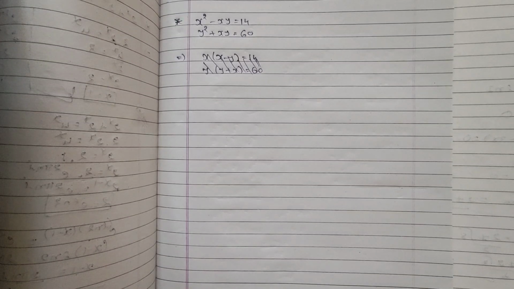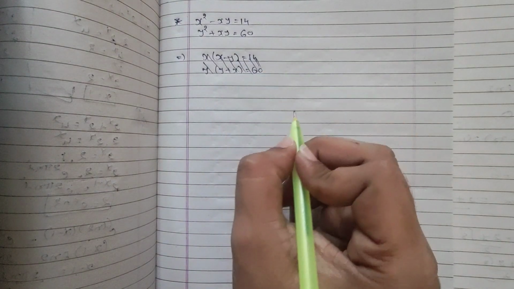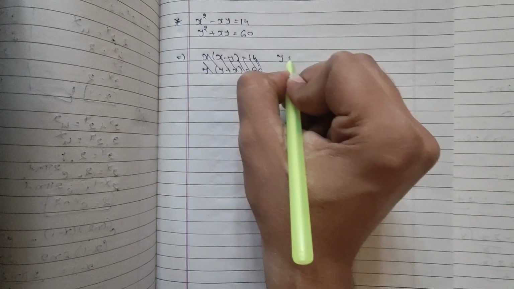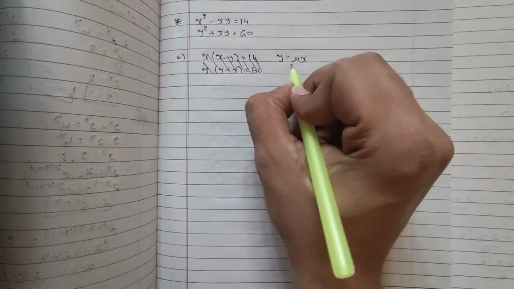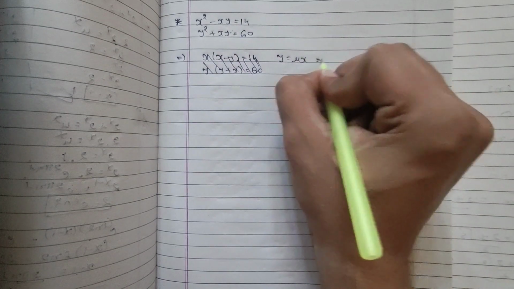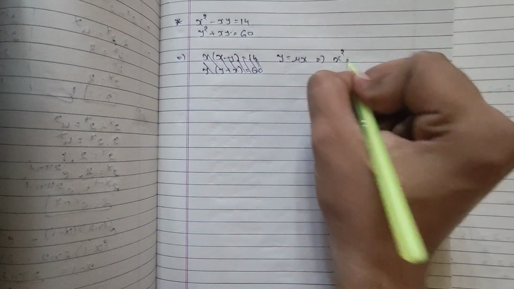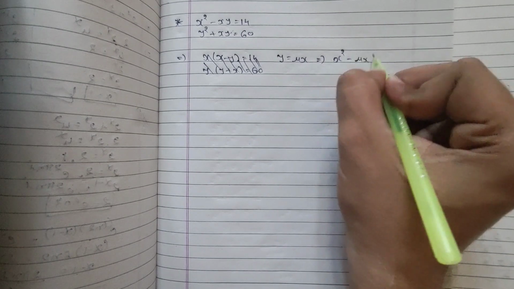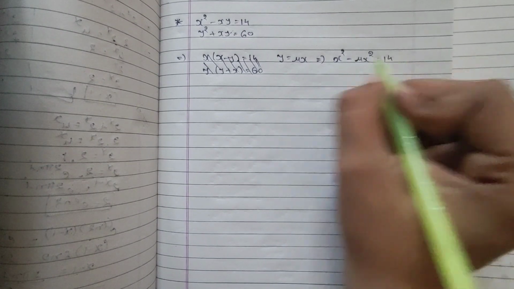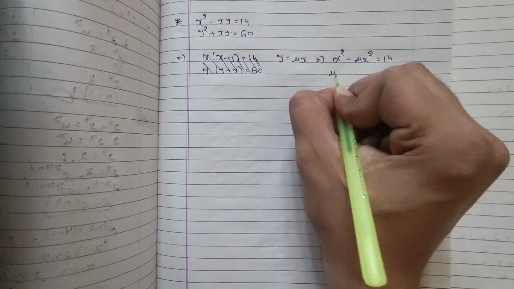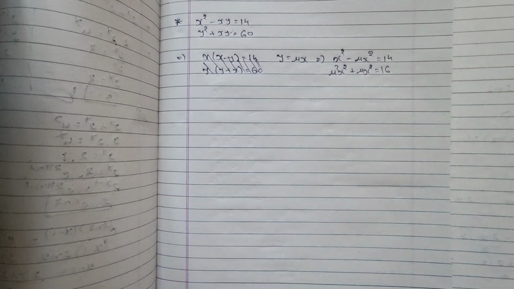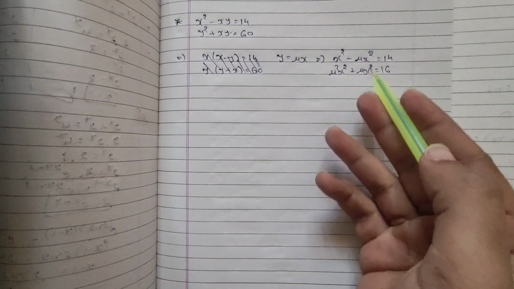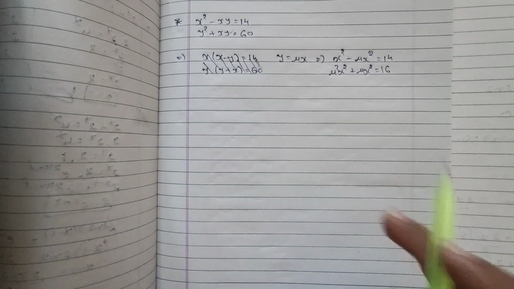So now what will that method be? If I assume y equal to ux, right? What benefit will I get by assuming this value? You will see later. First of all, if I put y equal to ux in both equations, then the first equation will look like x square minus ux square equal to 14. And in the second, it will become u square x square plus ux square equal to 16. Agree? This will be the equation if I put y equal to ux.